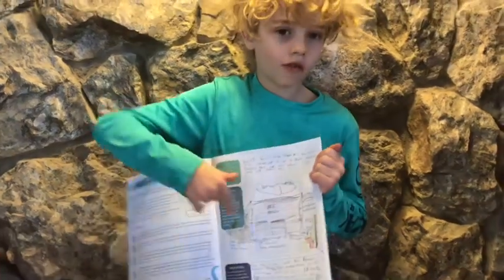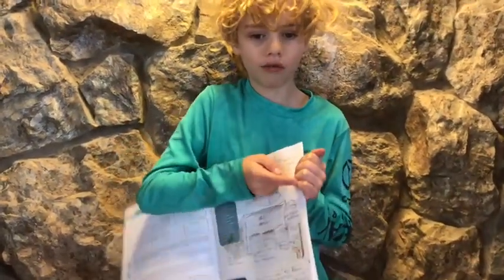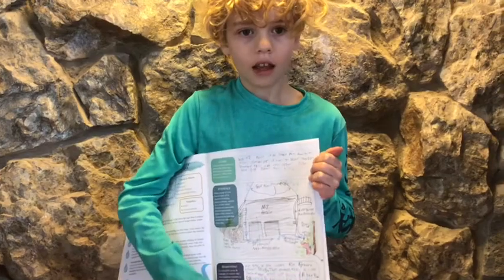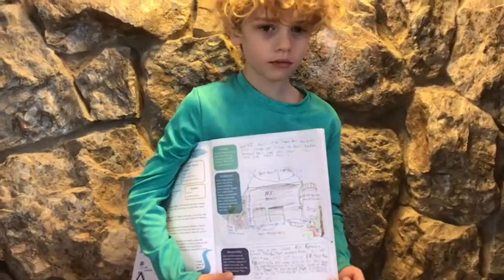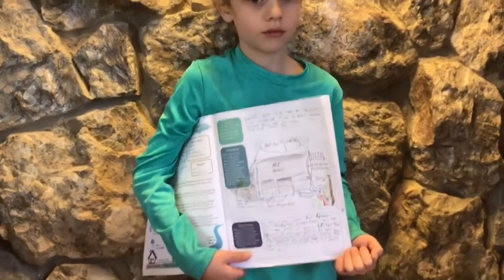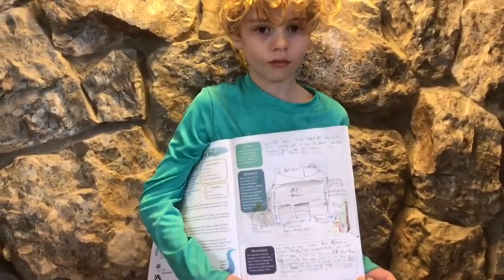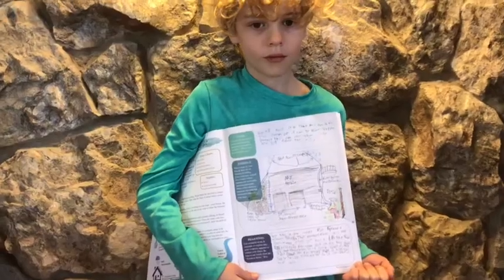But if we get enough, we can go to Harris Creek that flows to the Rio Grande. And the watershed that we live in is the Rio Grande watershed. The Middle Rio Grande watershed, exactly. So students, go and fill out your watershed journal, take a picture, and post it on the blog.